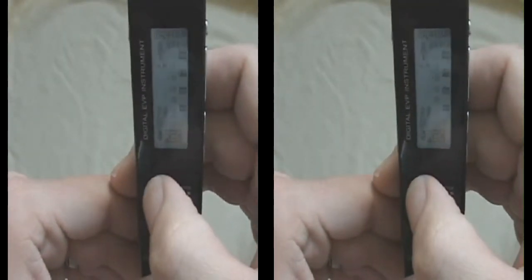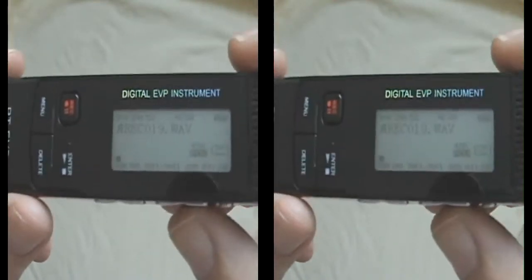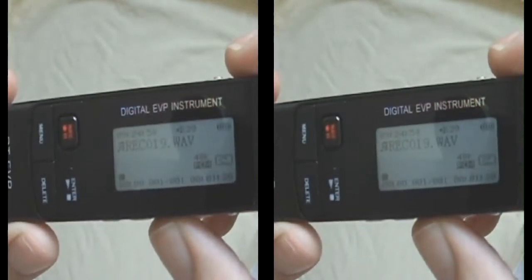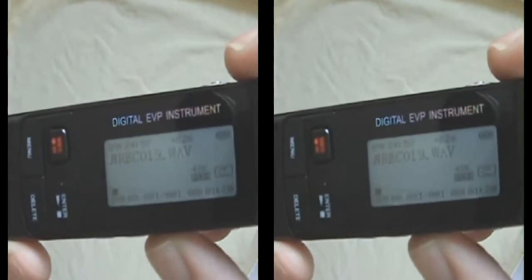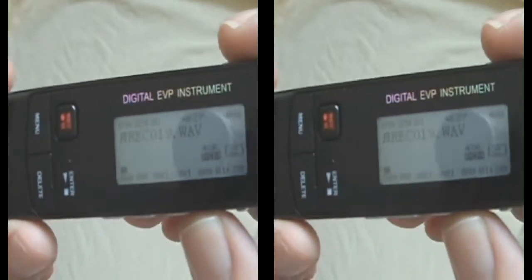And when you want to stop the recording, just do like you previously did, hold that record button. Once again, you can adjust your playback volume in the main recording setting.